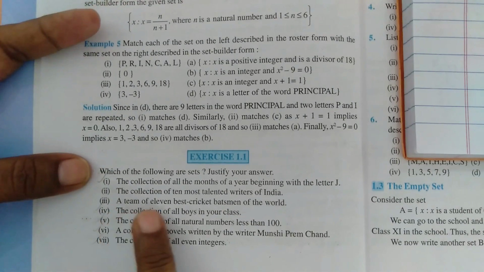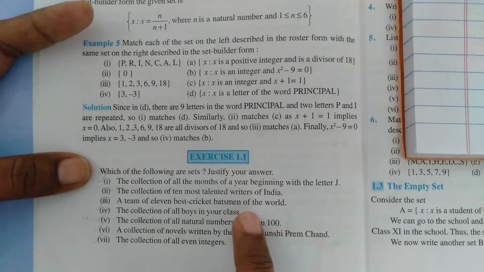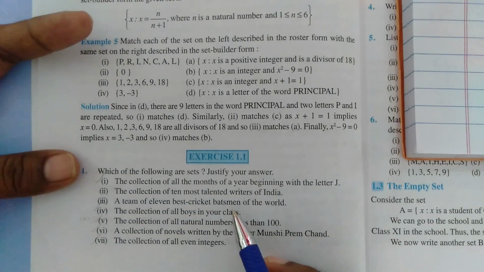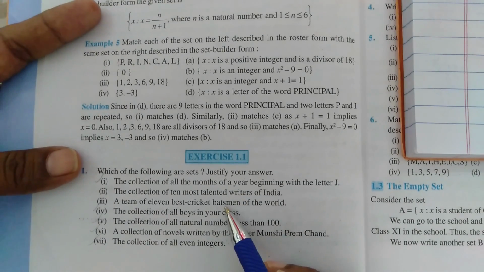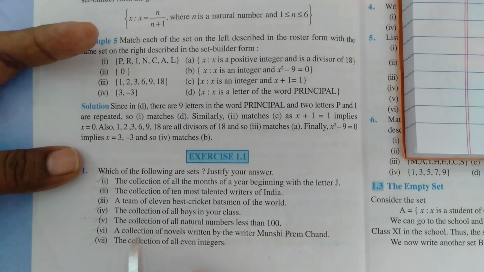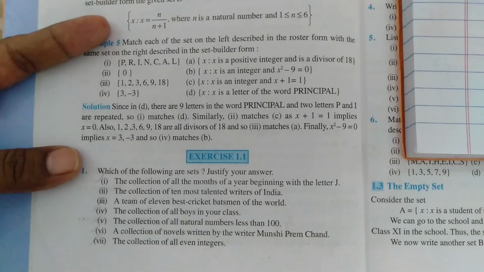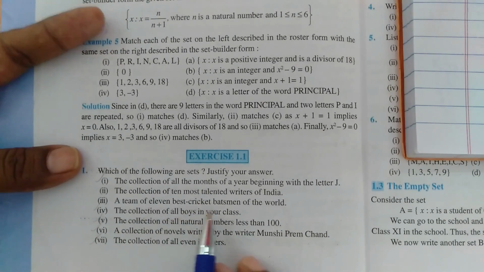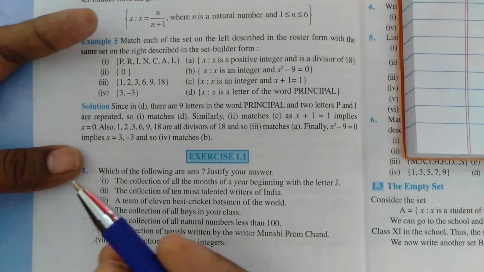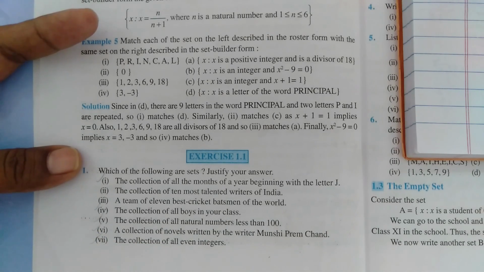Now the next one is a team of 11 best cricket batsmen in the world. This is same as this. For you, someone may be the best batsman. You can say that he is the best batsman in the world, but I say someone else. So it doesn't match. Your thoughts don't match with mine. So this means that this is not a set.